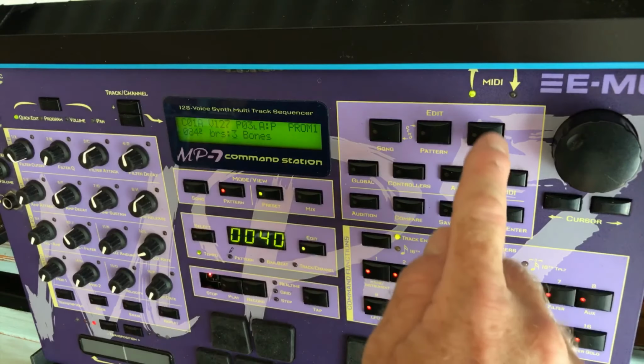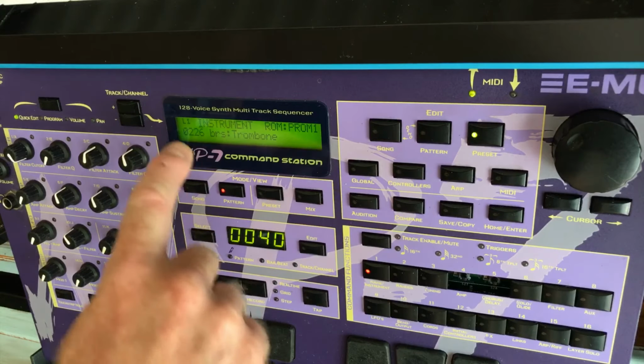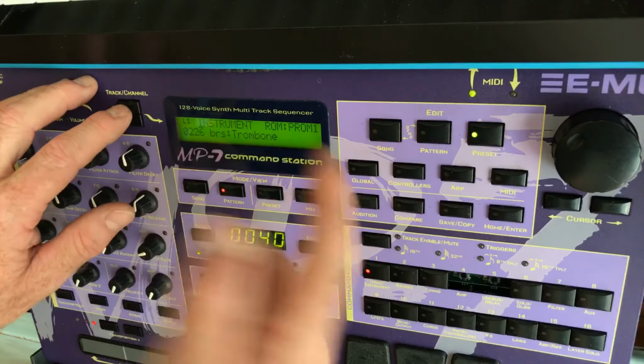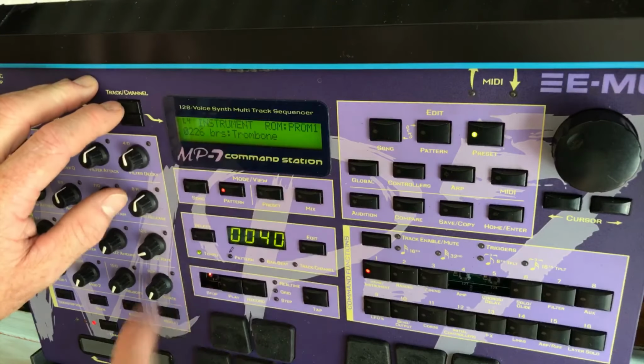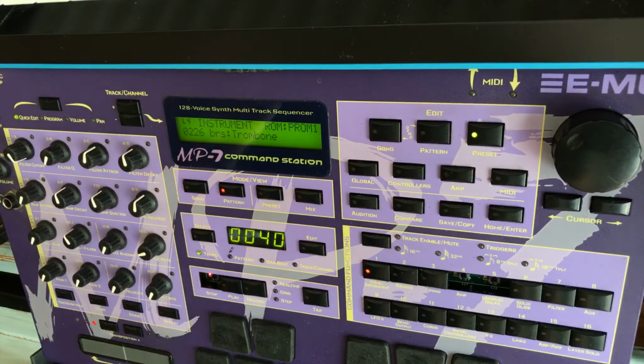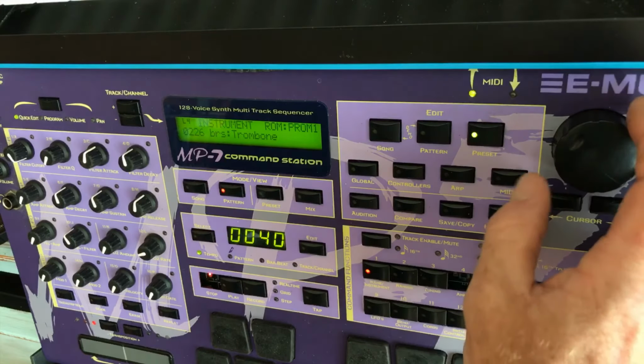So, as we said before, preset. You've got 4 layers. There's brass trombone, brass trombone, brass trombone, brass trombone. All the same wave. Why has it got 4 in there? Let's have a look.